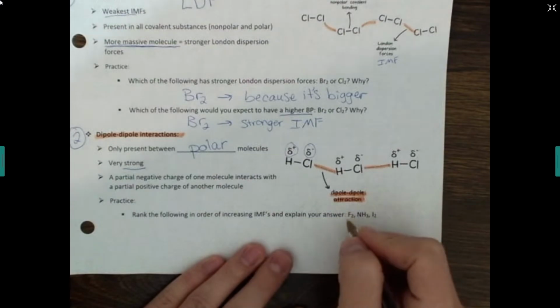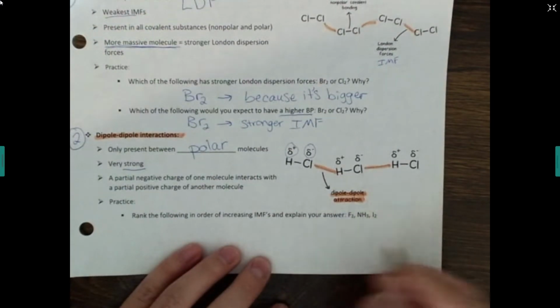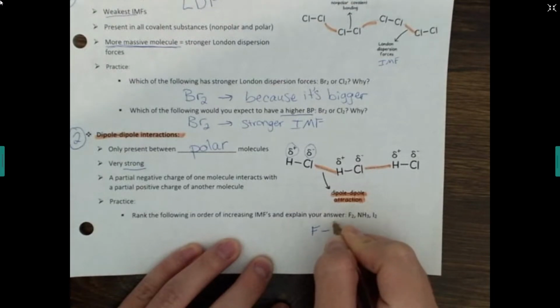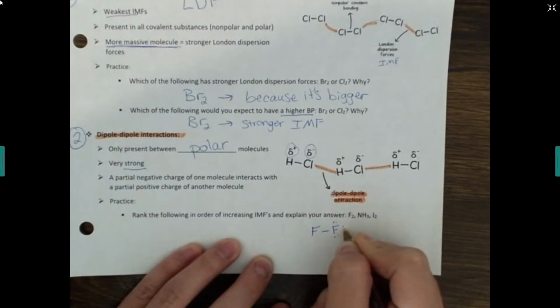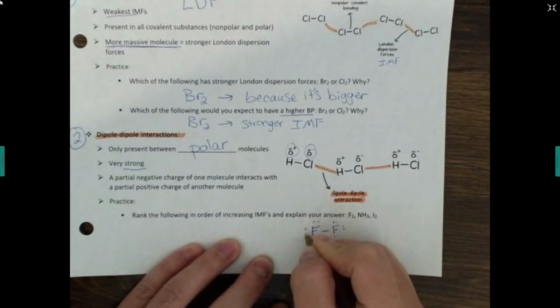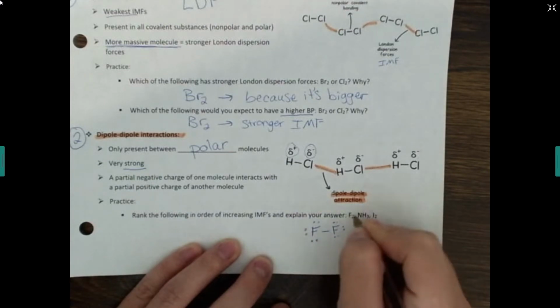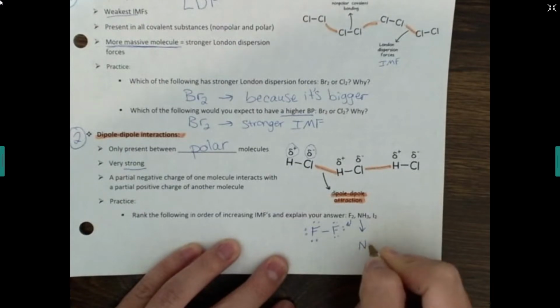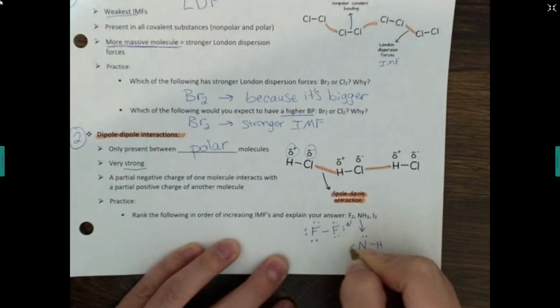Okay, so let's draw out our Lewis dot structure, and I'll just do it a little quickly, in the interest of time, instead of showing all my math and everything. Okay, so that's what F2 looks like. NH3, if you were to do the math, you would find that it has 8 valence electrons. So it's going to look like this.